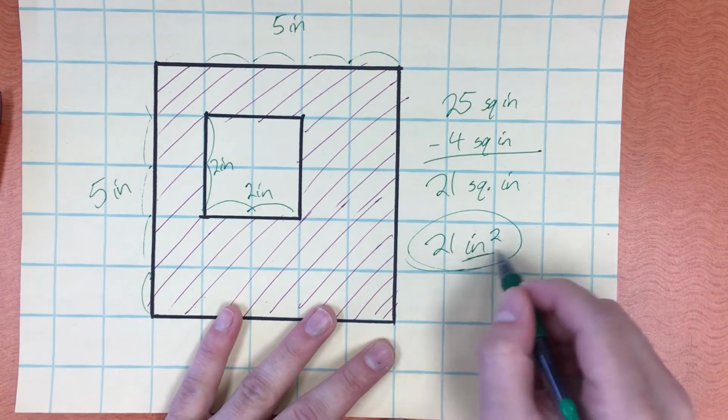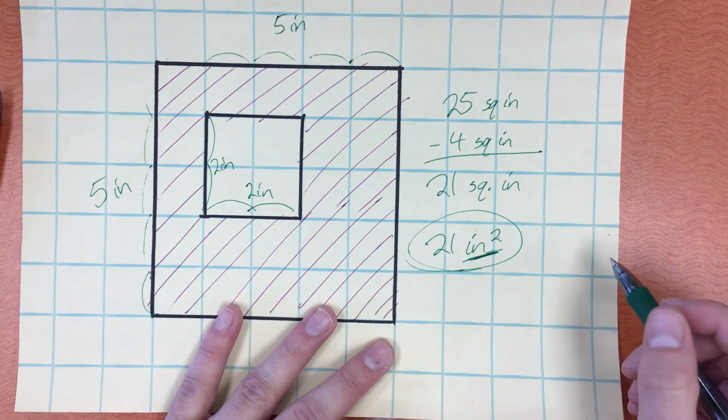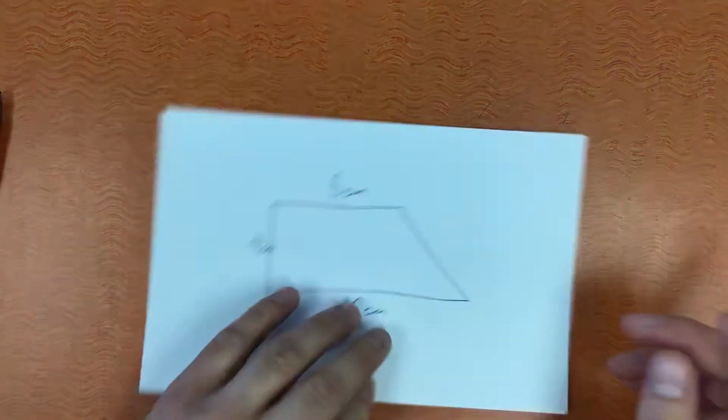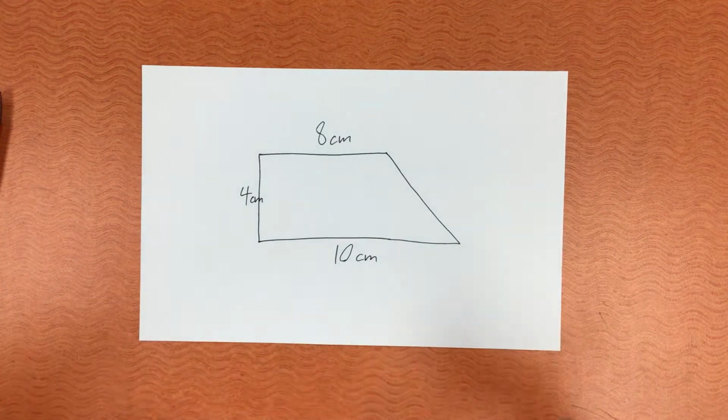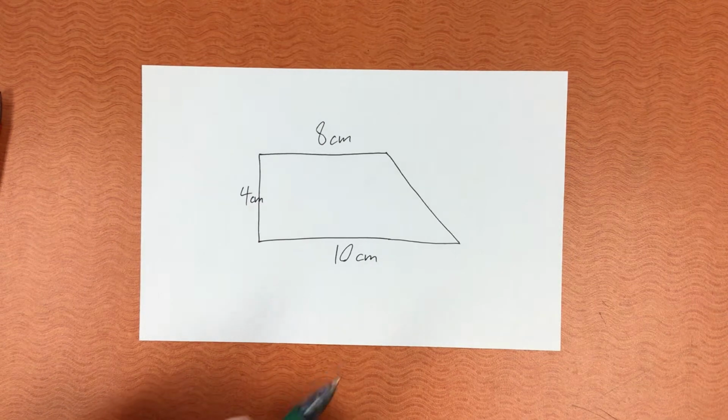Do not forget to put some kind of label over there. All right? So you can find irregular shapes by adding or by subtracting. Now there's going to be some that don't have graph paper, right? There's going to be some that look maybe like this.